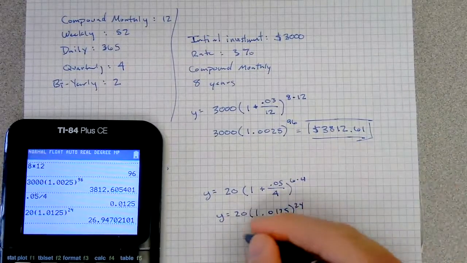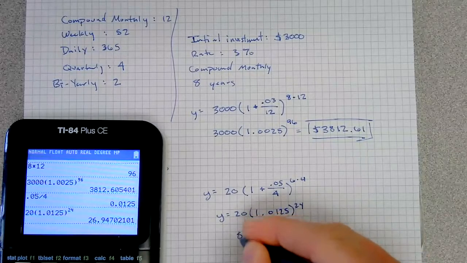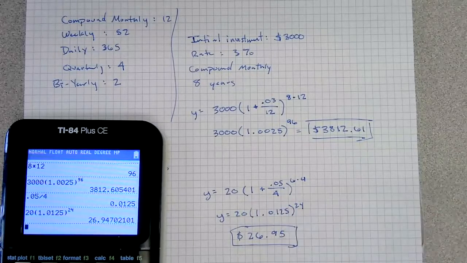So after 6 years, our $20 is now worth $26.95. Fun stuff.